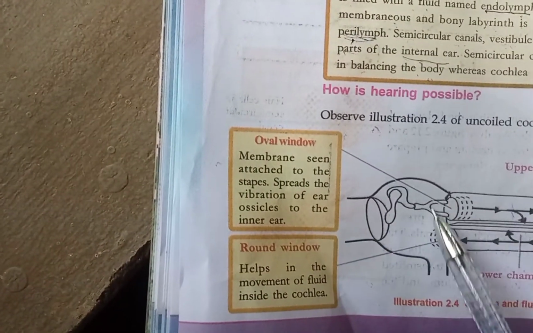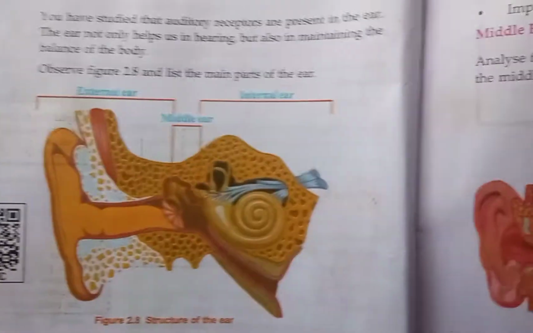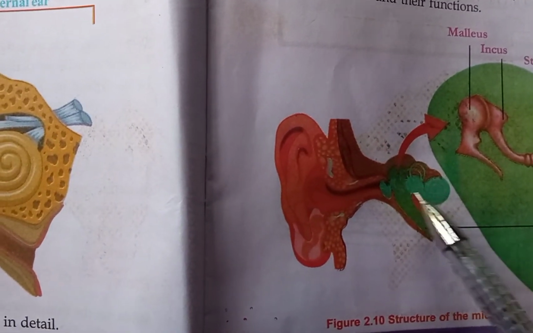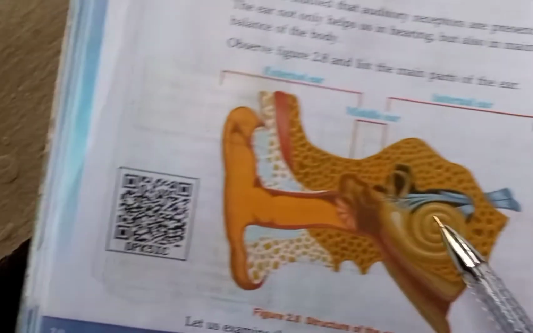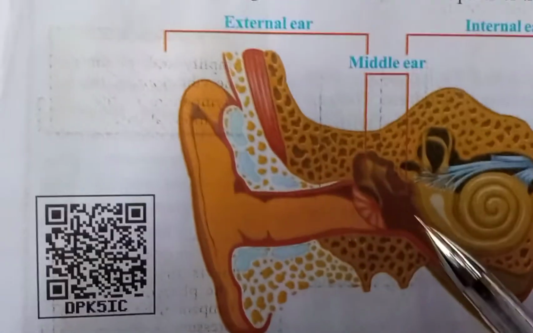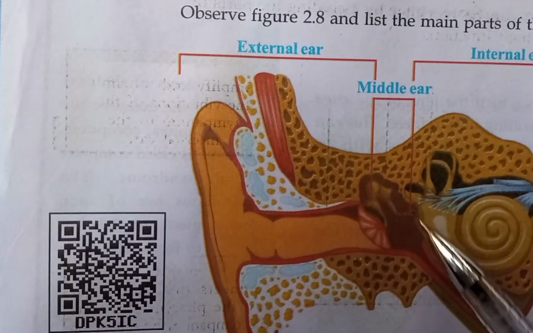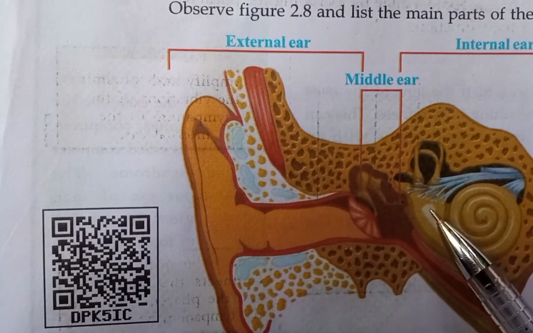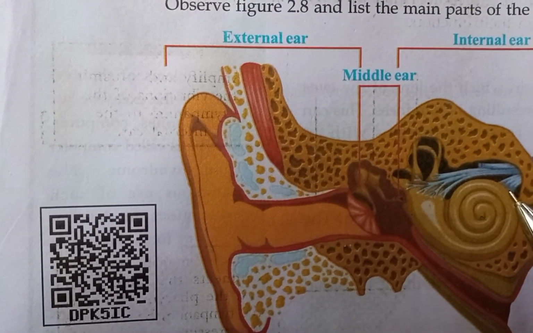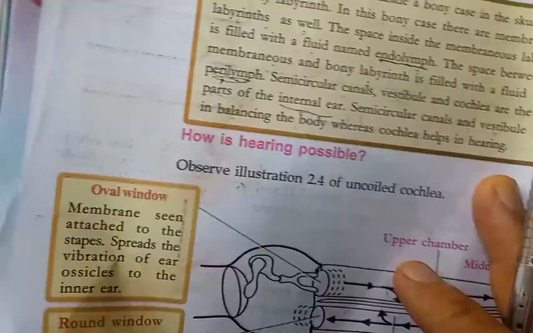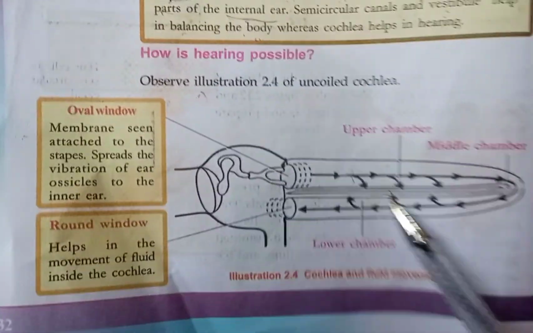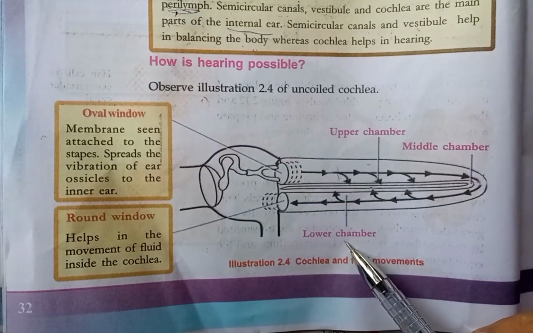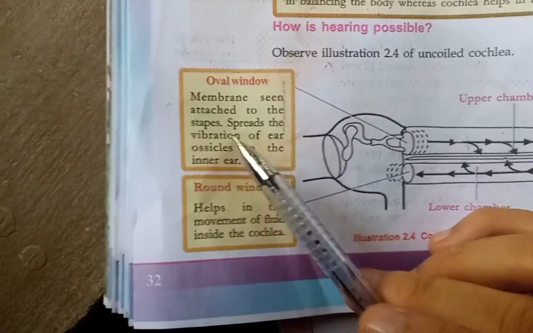This is the round window, the oval window. Round window, oval window, here it comes. Okay. This is the cochlea, semicircular canal, vestibule, vestibular nerve, auditory nerve. Understood how many chambers? Three chambers in the cochlea. Upper chamber, middle chamber, lower chamber. Oval window, round window.